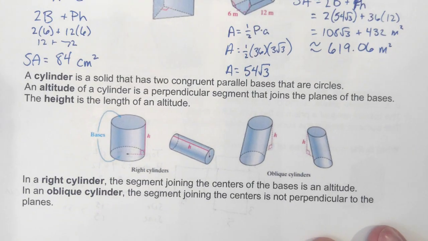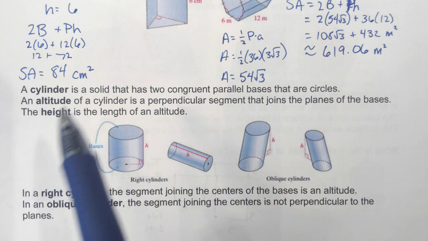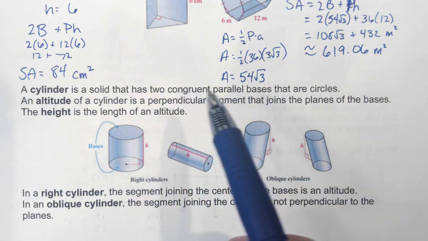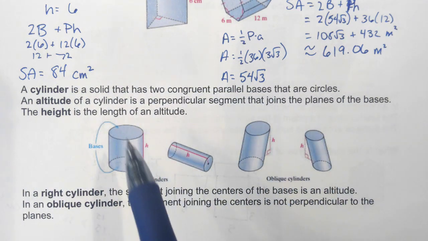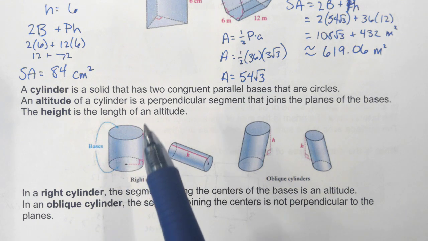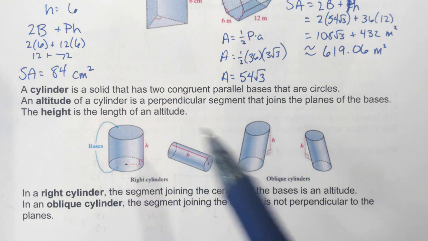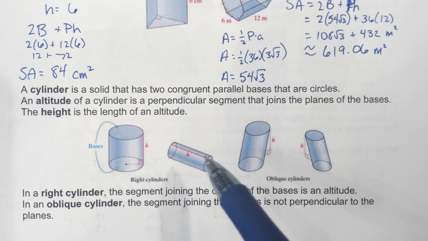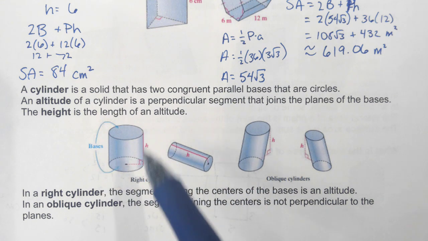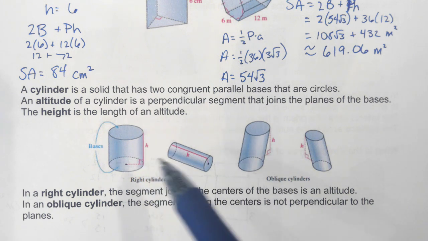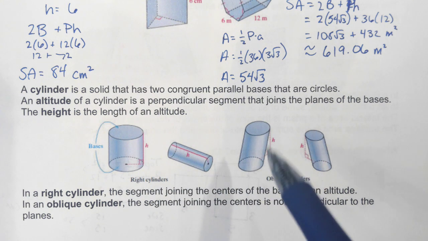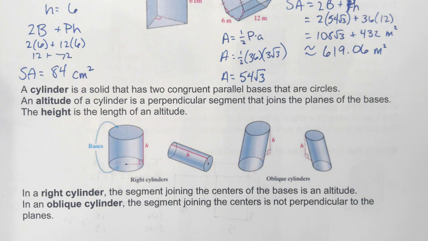Now we're going to move on a little bit to cylinders. A cylinder is a solid that has two congruent parallel bases that are circles. So the altitude is the perpendicular distance that joins the two bases, and the height would be the length of that altitude. So again, you can have right cylinders where the bases are directly over each other, or you can have oblique cylinders where it's not going to be that right angle.